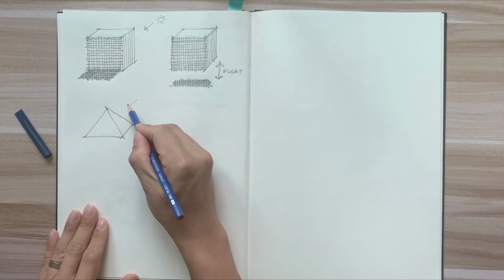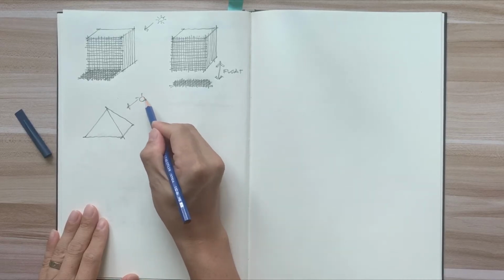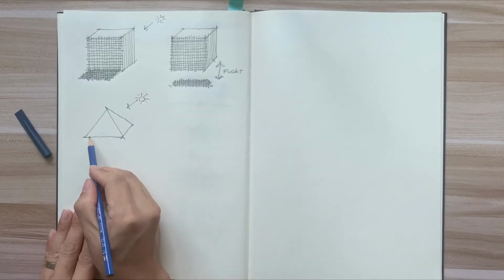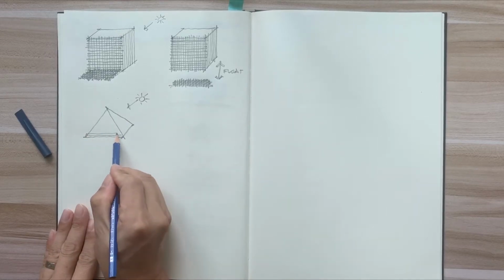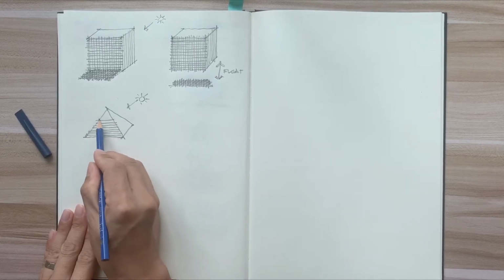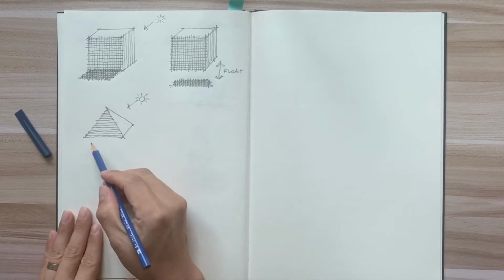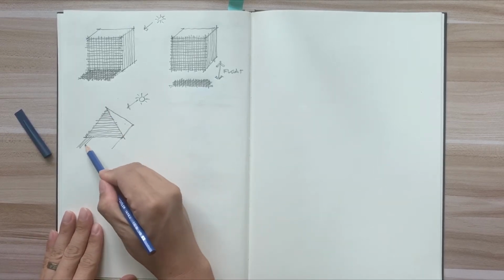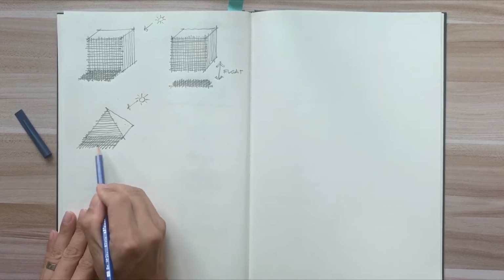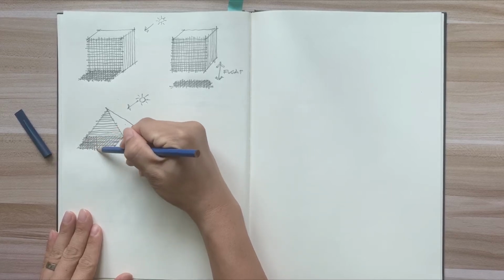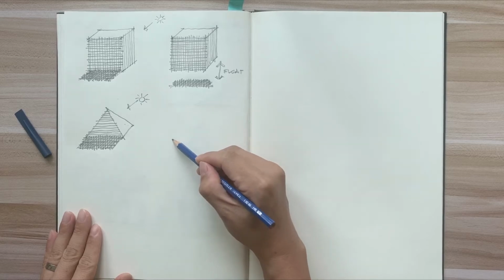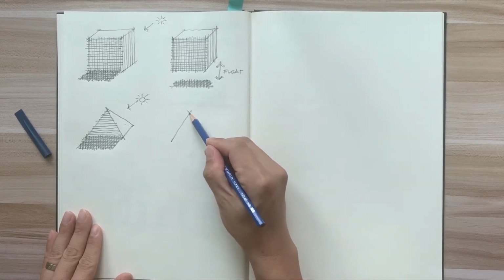Again, the light comes from behind and we apply the same technique of shade and shadow that we just did to the cubic. Because the pyramid has two sides, we can reduce the quantity of lines as long as you can differentiate the two sides. And try to draw the floating pyramid.